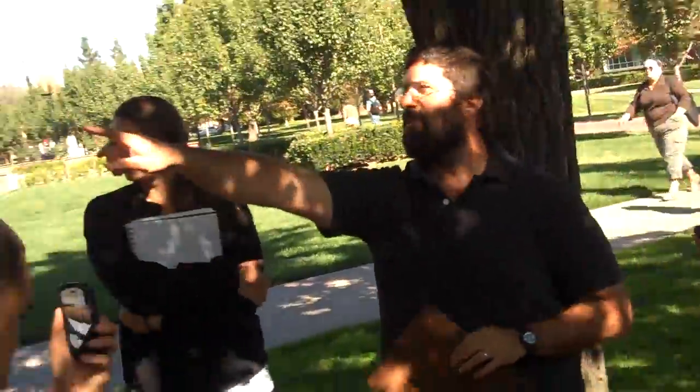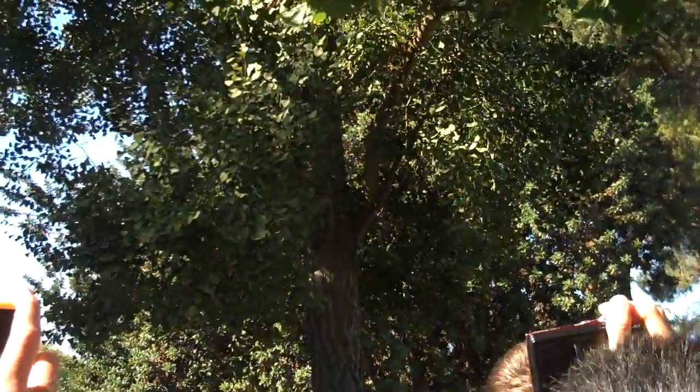This tree next to us here, that's a male. You're not going to find seeds under it. It produces pollen cones that release pollen.